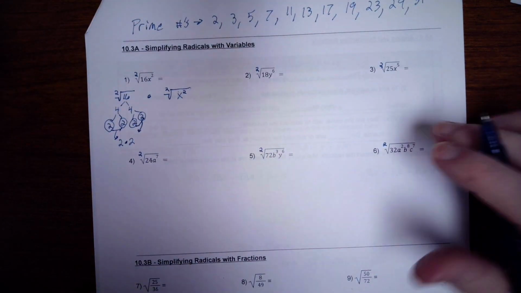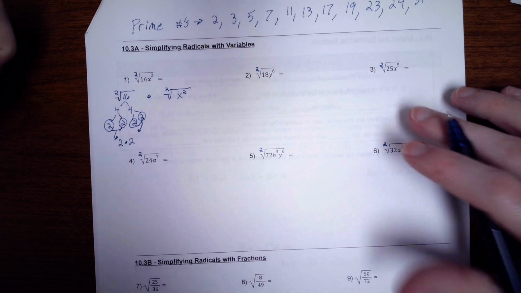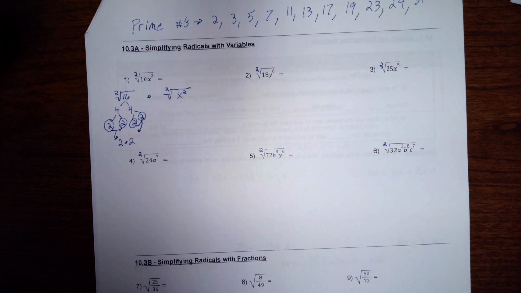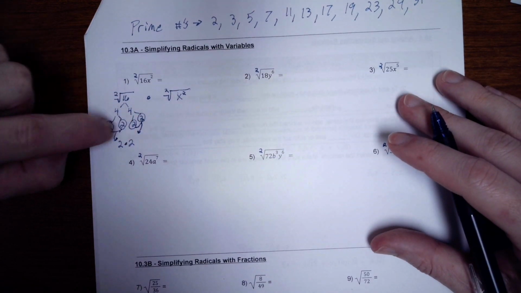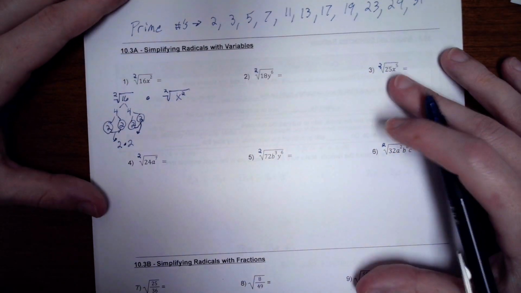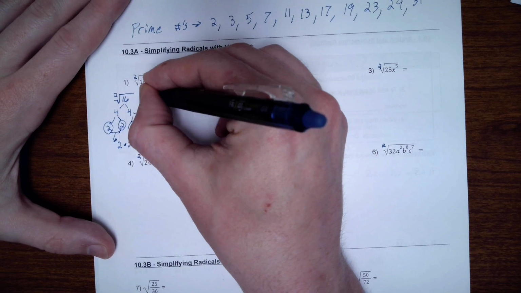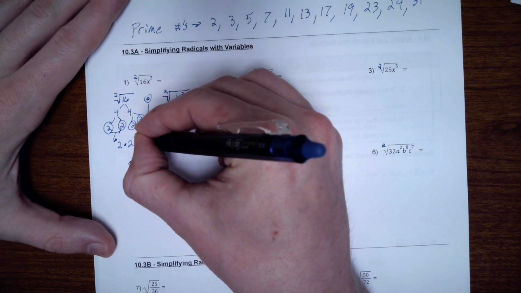Whatever numbers are outside the radical multiply together, and whatever numbers are still inside the radical multiply together as well. Notice I have no numbers left inside the radical, so I have no radical left. Now I'm going to bring down this multiplication sign, so multiplying.